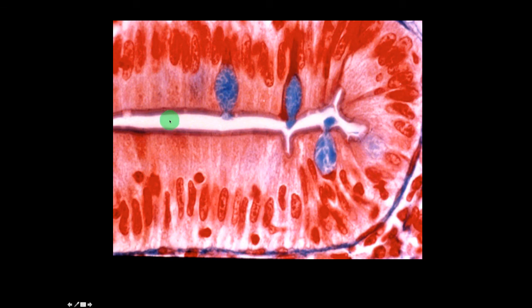Here's the slide we showed earlier of the GI epithelium. So here's the luminal space of the GI epithelium. So the apical regions are where absorption occurs. These blue cells are goblet cells. We'll talk about these again a little bit later in the course.